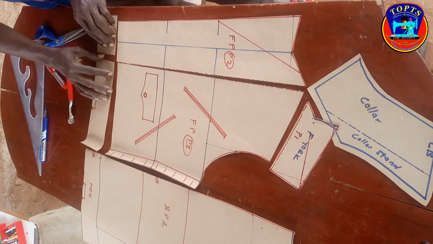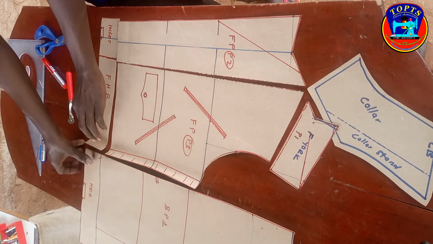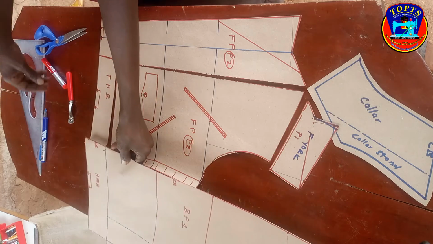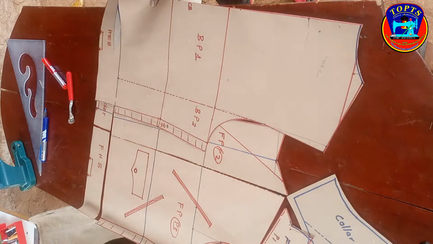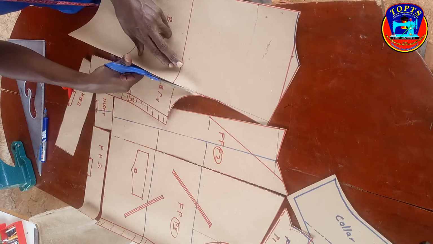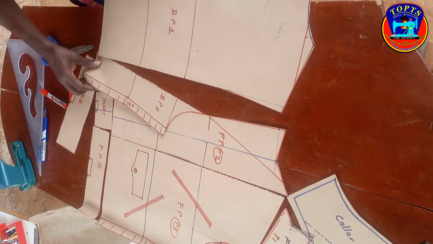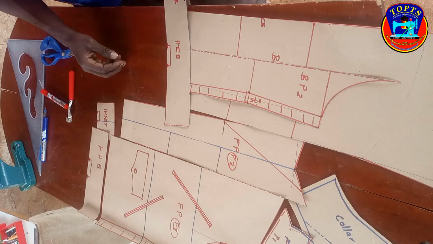As you can see, here are the 5 pieces of the front panel. Also, I separate the back pieces. As you can see, here are the 3 pieces of the back panel.